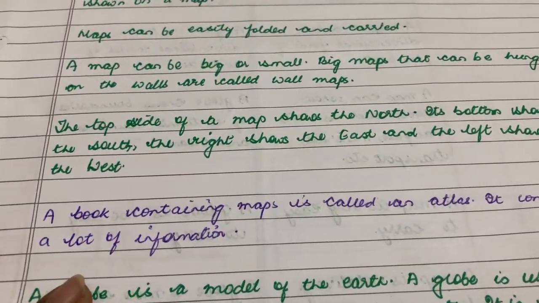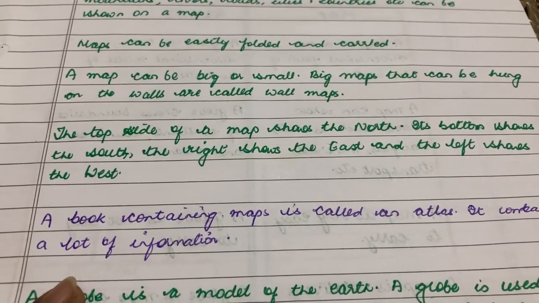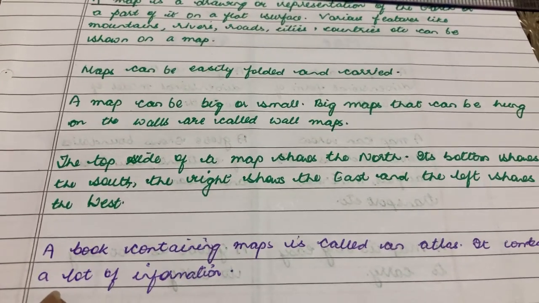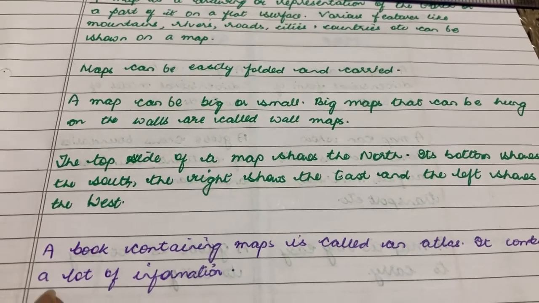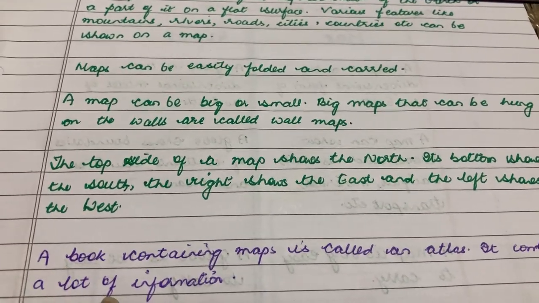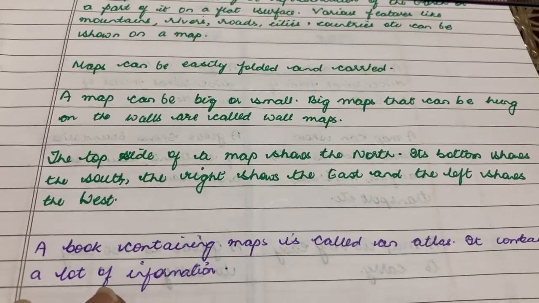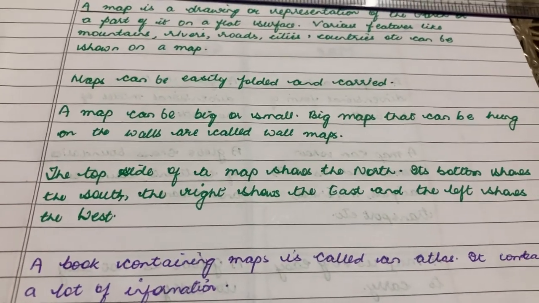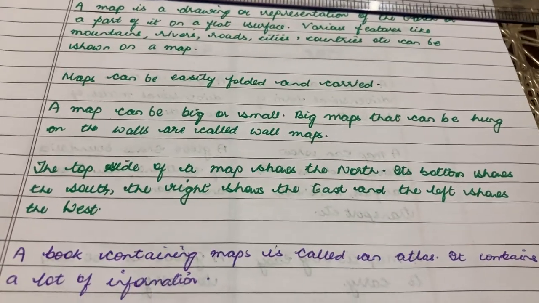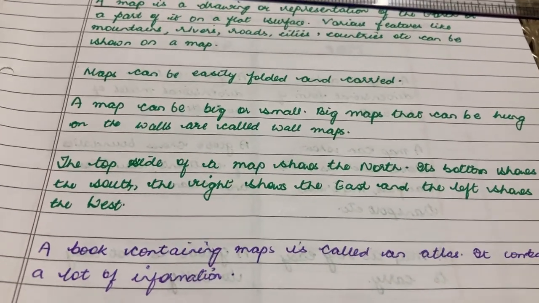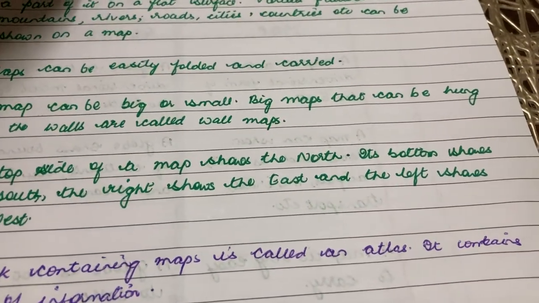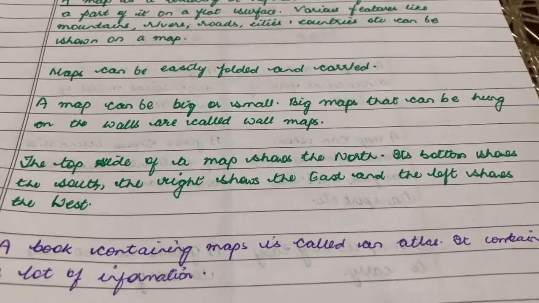Then, a book containing maps is called an atlas. It contains a lot of information, and this is a question asked almost everywhere: what is a book containing maps called? It is called an atlas. In an atlas you have a variety of maps: the world map, the Indian map, and maps of different countries.